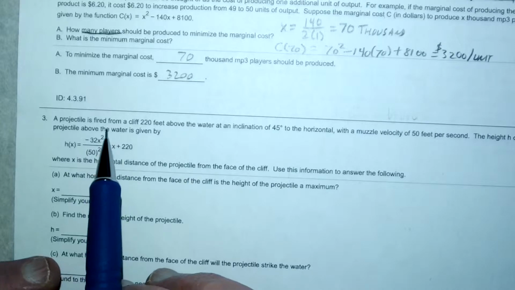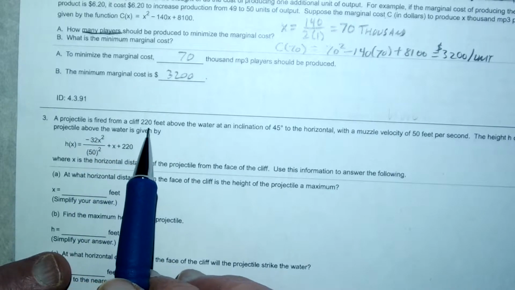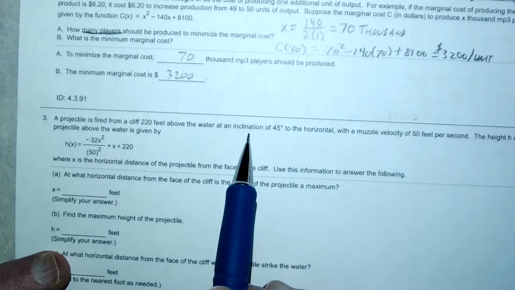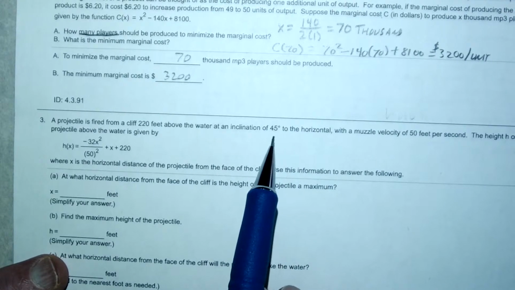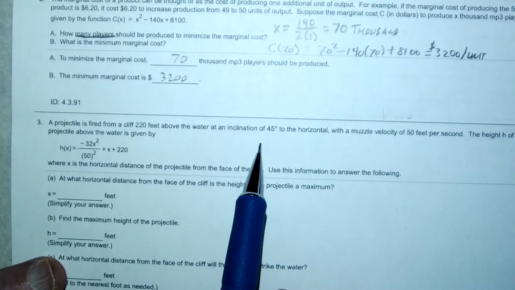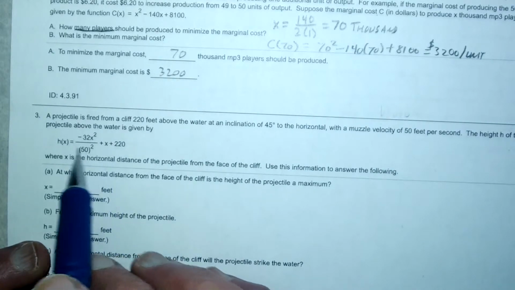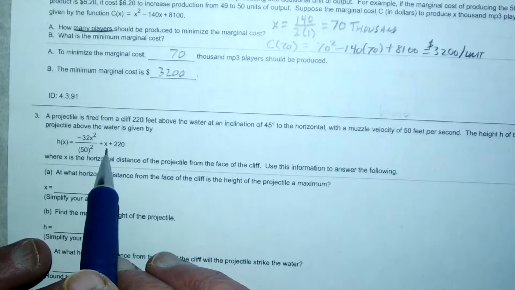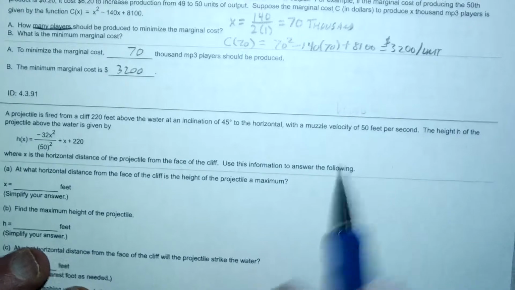A projectile, some kind of object, is launched from a cliff that is 220 feet above the water, and it's not being launched straight up. It's at a 45-degree angle. So there's going to be a distance away from the cliff as well as a height having to do with the relationship between x and h of x. We're going to have to read what x represents, if this is the height or if this is the distance away from the cliff. And I think it says it here in the next sentence.